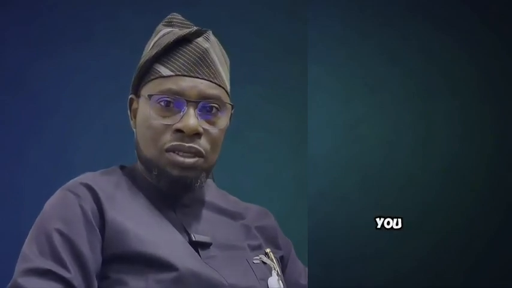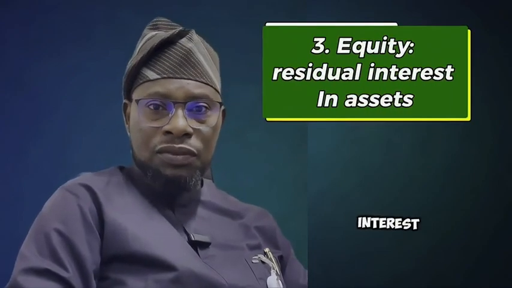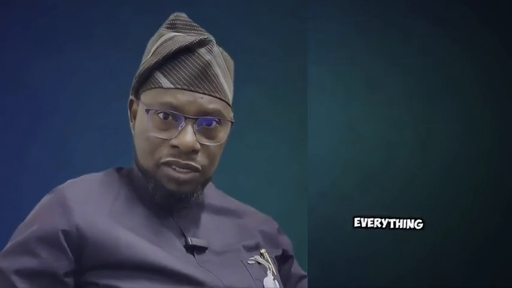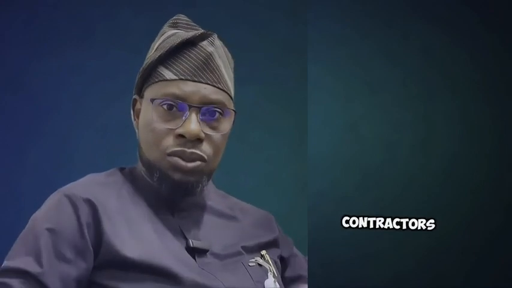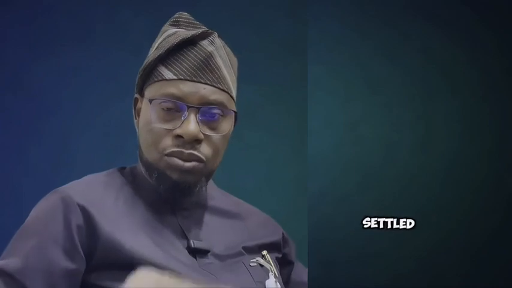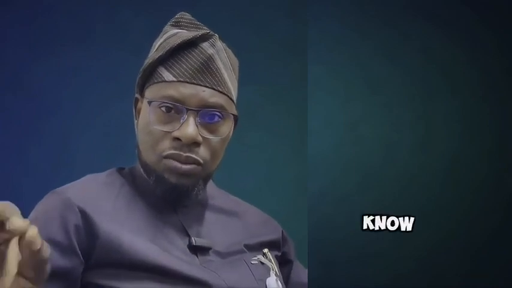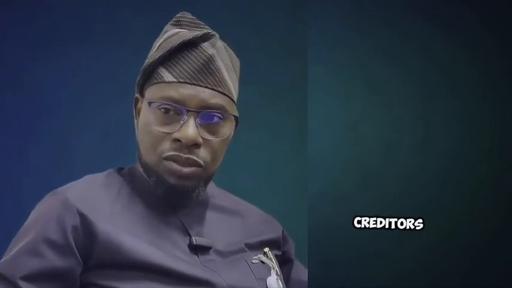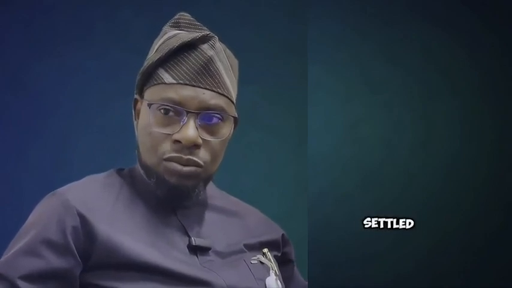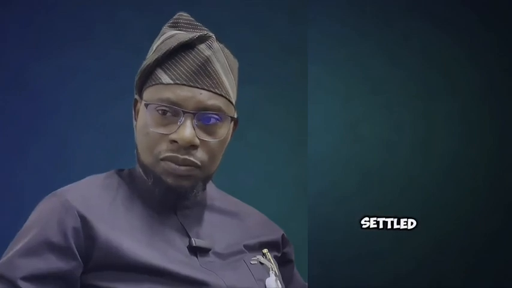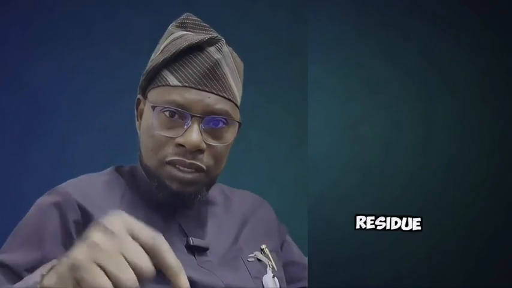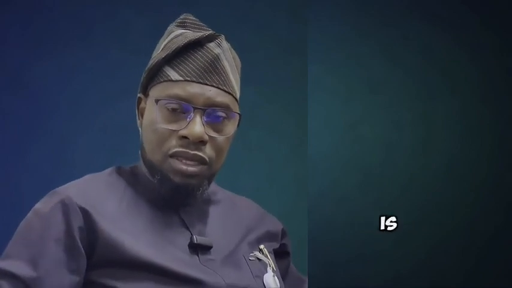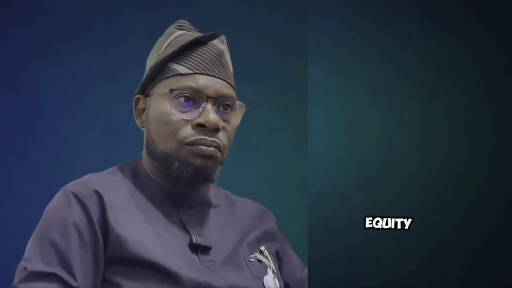Then you also have to know what equity means. That is the residual interest in the assets. When you have settled everything, all the debts, the suppliers, the contractors, all your creditors, you have settled your loans, you have settled those who rank and those who do not rank, everybody is settled, the residue, what is left, is what we call equity.